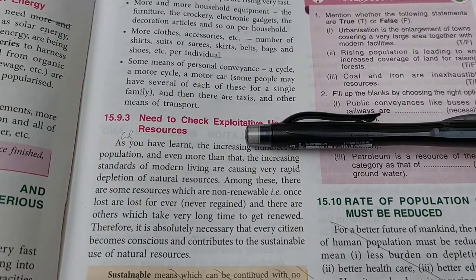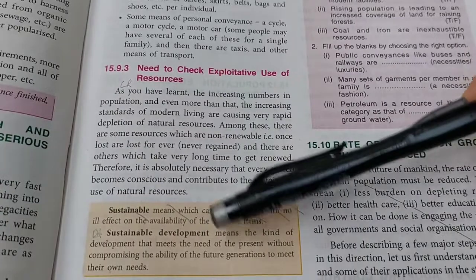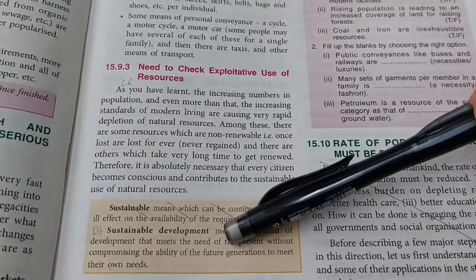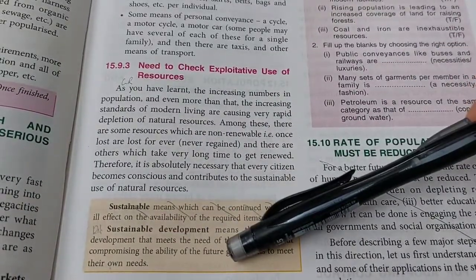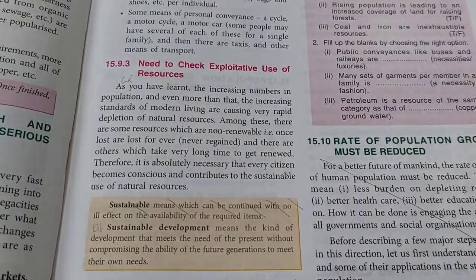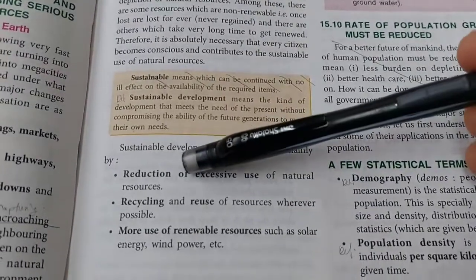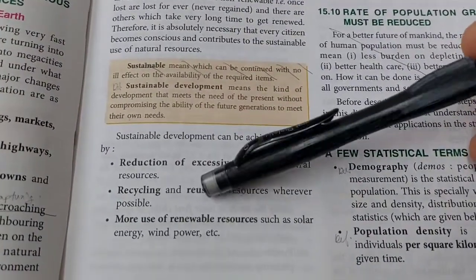So developing, but not at the cost of the future generations, is called sustainable development. So mark the definition and learn it word to word. Don't try to write definitions in your own words. Mark this as a give reason. How can we achieve sustainable development? Well, reduce, reuse, recycle, and use renewable resources.